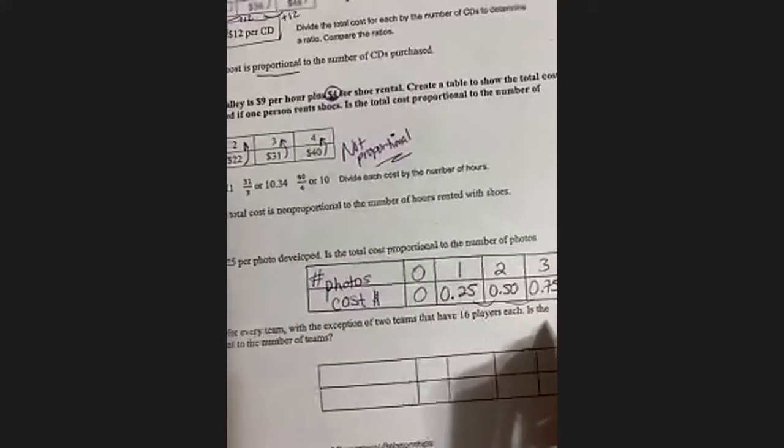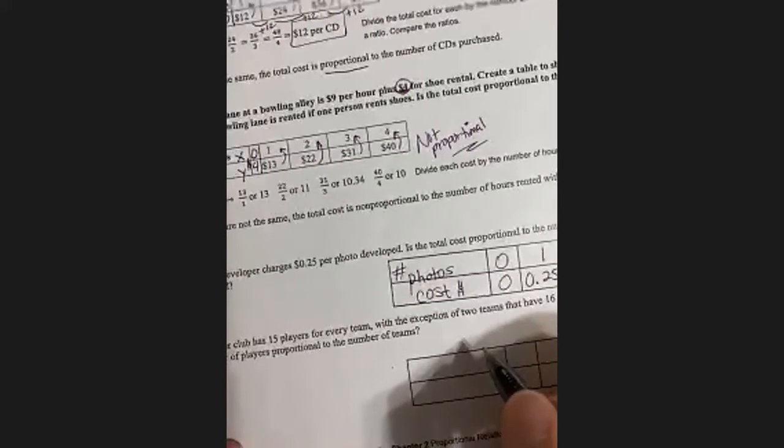Is this going to grow at the same rate of change? Yes. It's going to be 25 cents for every one photo that I buy. So from here to here, I'm adding 25 cents. From here to here, I'm adding 25 cents. So what would my unit rate be? That would just be 25 cents per photo. And it says it right there. There's my unit rate. Is it changing at a constant rate of change?